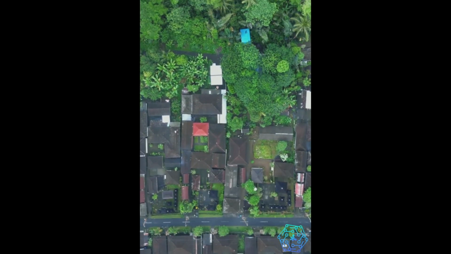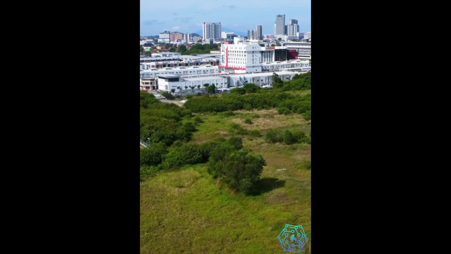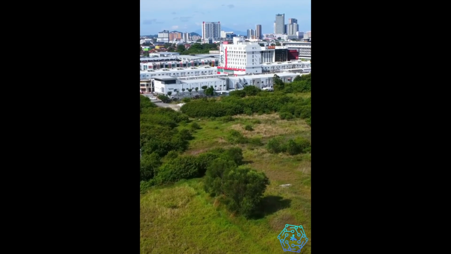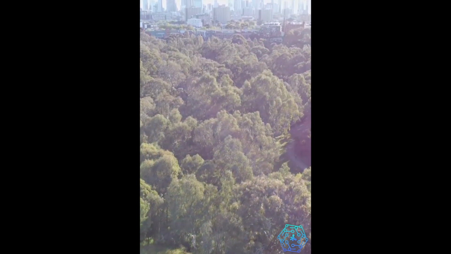Chapter 5. Fluid boundaries between urban and natural zones. Urban planning in this city ensures that there are no hard boundaries between urban areas and natural landscapes. Instead, the edges of the city blend smoothly with the surrounding environment.